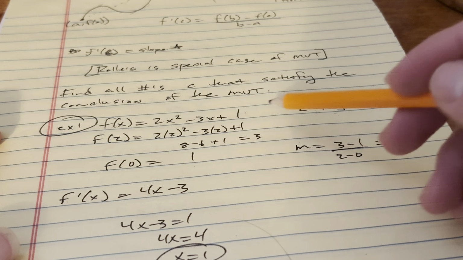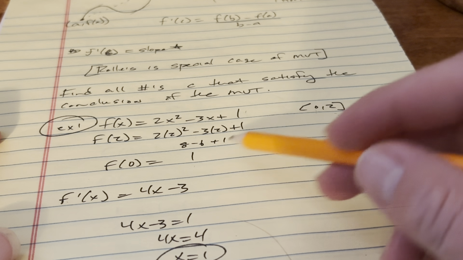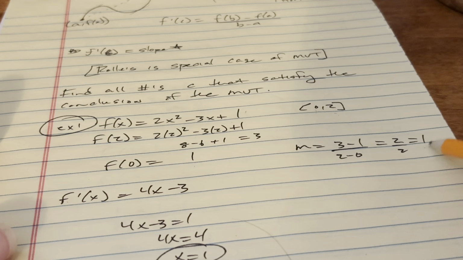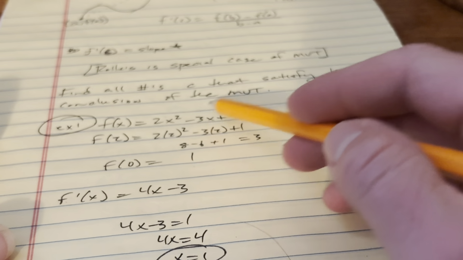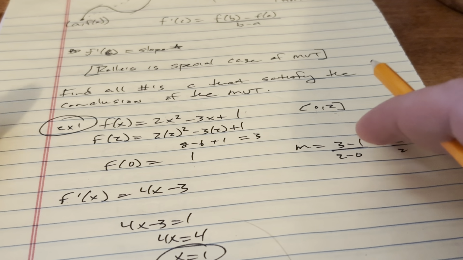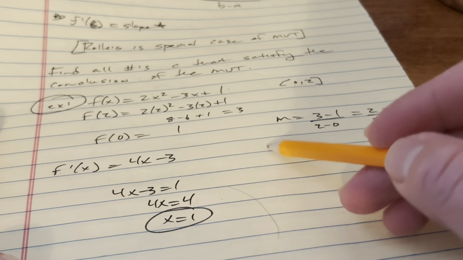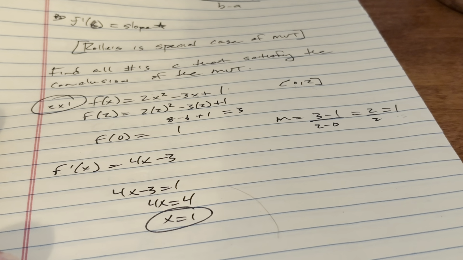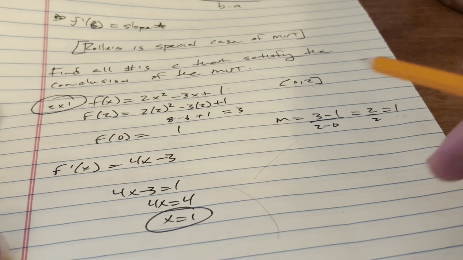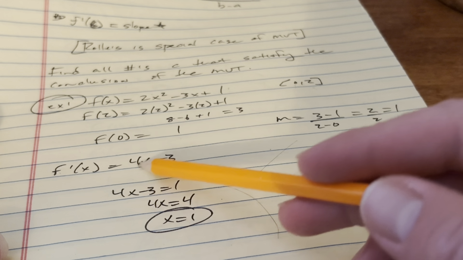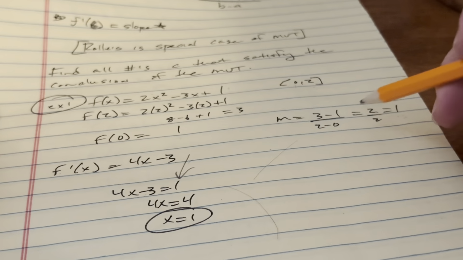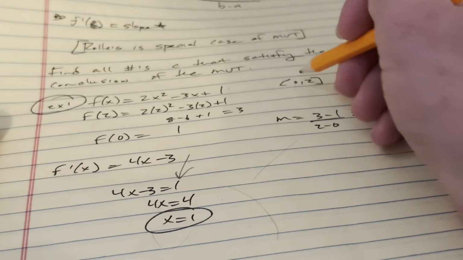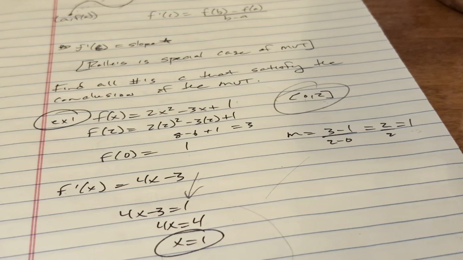So the slope of the line that would go from (0, 1) to (2, 3) would be found like this. It'd be 1. Then I take the derivative of my function, which is 4x minus 3, and I set my derivative equal to the overall slope. Rolle's theorem is you take a derivative and set it equal to 0, because the slope is 0. With the mean value theorem, this is all about taking a derivative and setting it equal to the slope of the straight-line distance. So f prime of x is 4x minus 3, and I set it equal to 1 because 1 is the slope, and I get x is 1, which happens to be in the middle. Funny how that happens with a parabola, right?